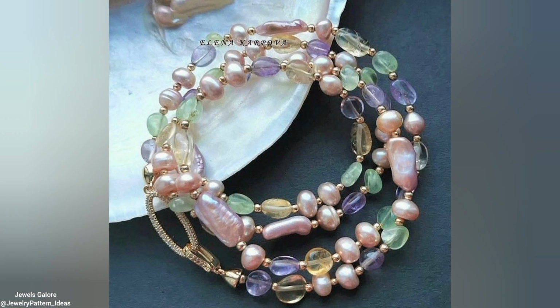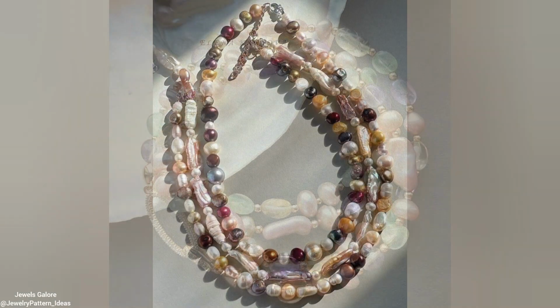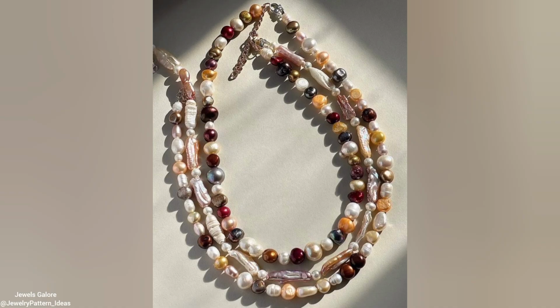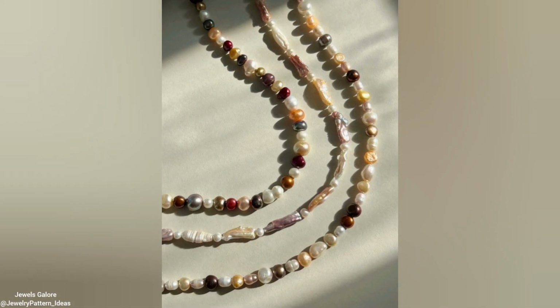Multicolored translucent gemstone beads, green, purple, yellow, paired with irregular pink pearls. Multi-layered design with a flowing, organic pattern. Three-strand necklace. Mix of metallic, ivory, burgundy, and peach pearls with different shapes, round, rice, baroque. Random but balanced color distribution across all strands.